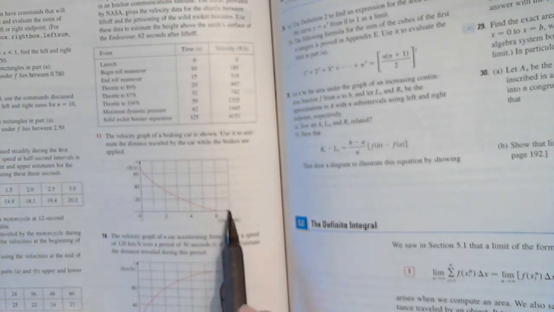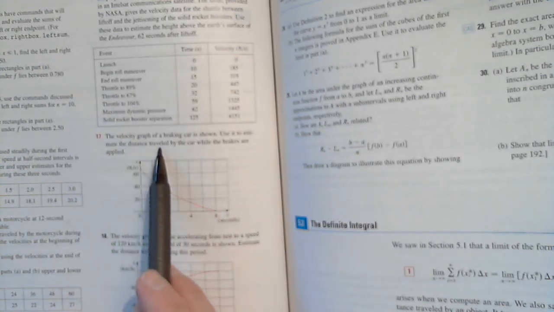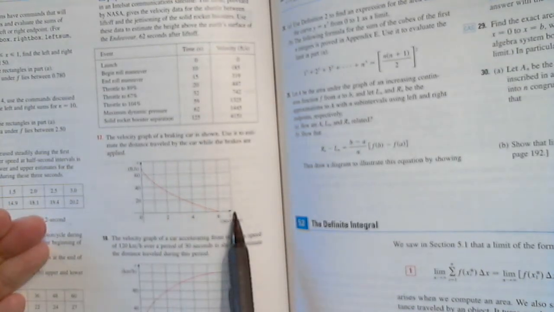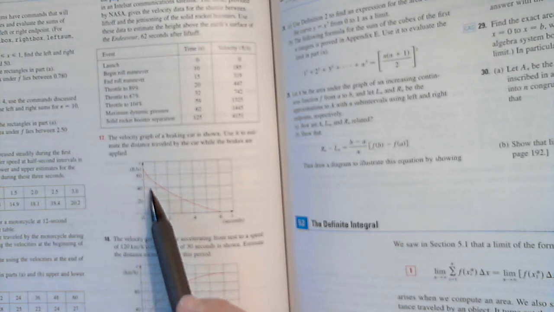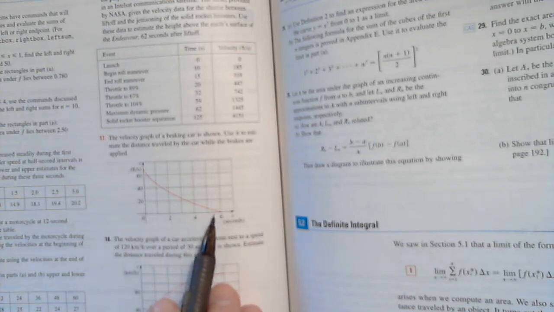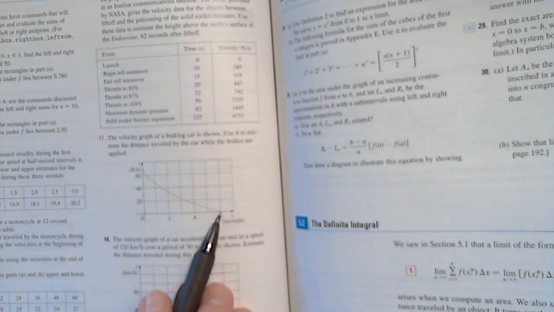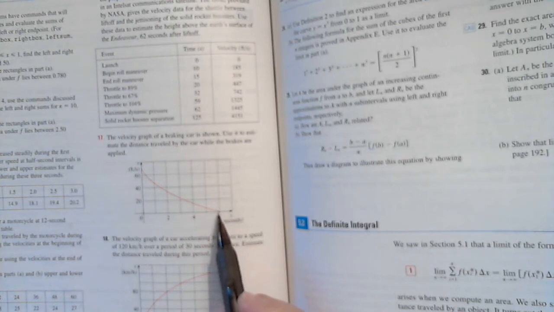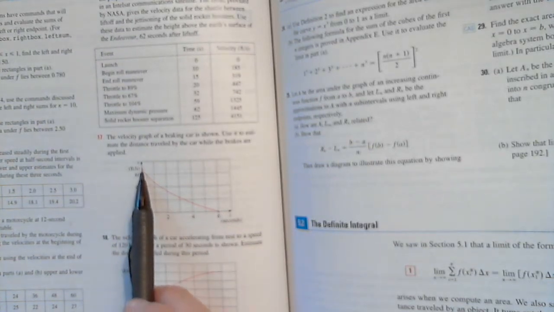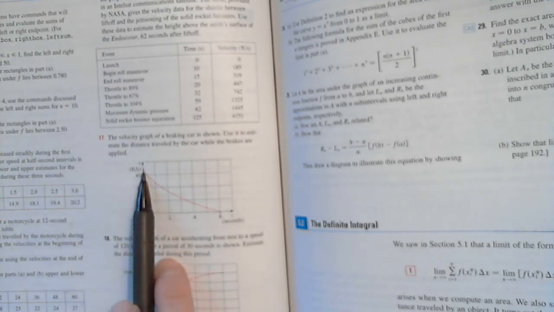So since this is a velocity and we want to determine the distance, it is the antiderivative of the velocity. So between 0 seconds and 6 seconds, all I have to do is determine this area. And that will give us the total distance covered between 0 and 6 seconds till the car comes to a stop, velocity 0. From velocity 60 something, maybe even 70 miles per hour to 0, what would be the distance?